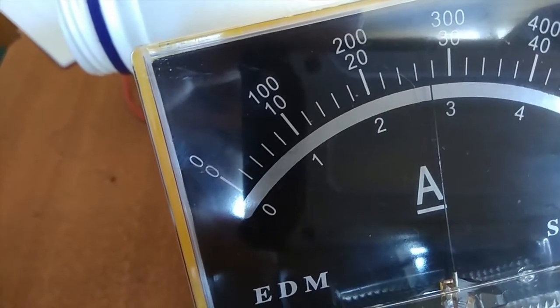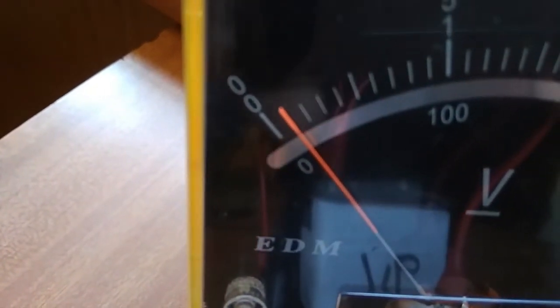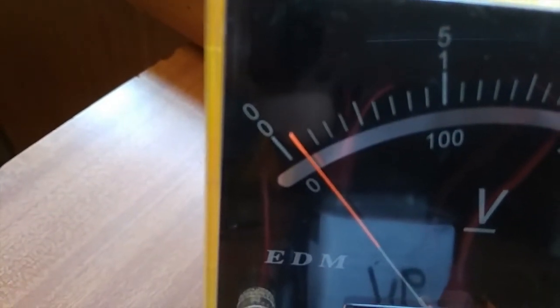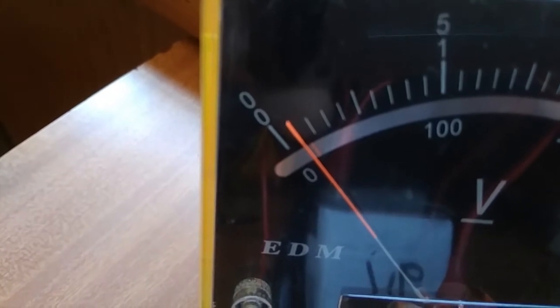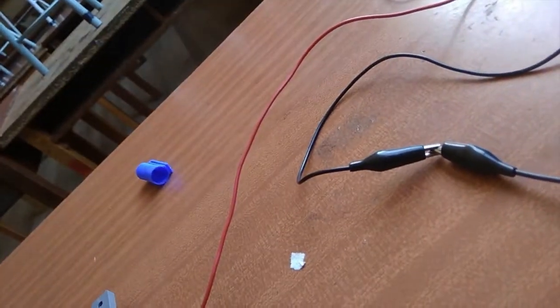Remember, each unit is 0.2, 2.8 amps. And look what the voltage has done. Wow. The voltage has gone down to half a volt. So that is 0.5 volts.